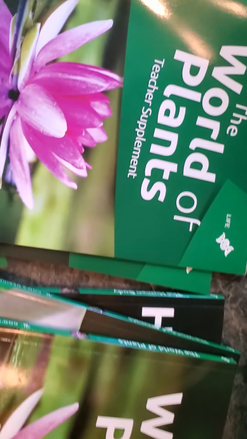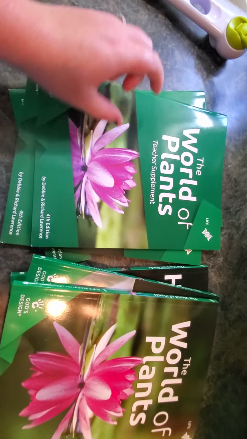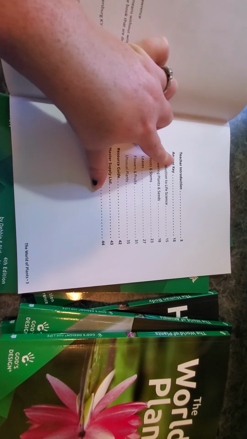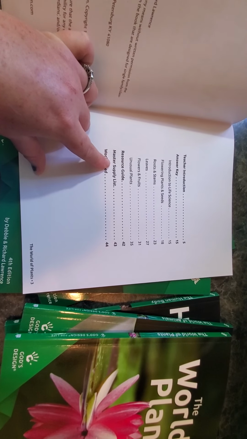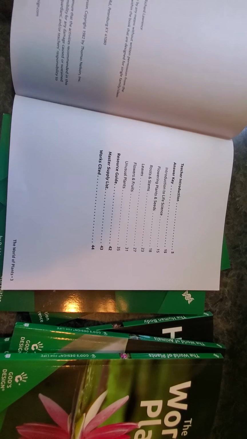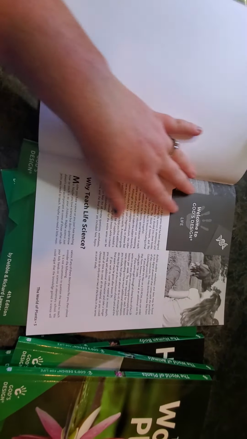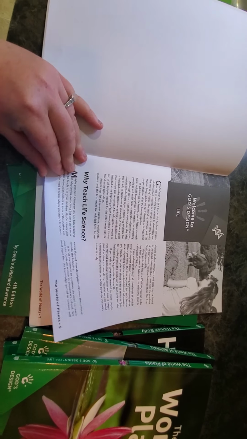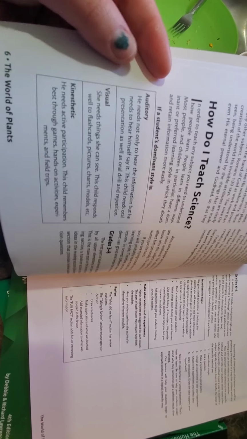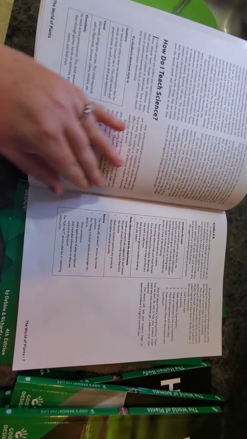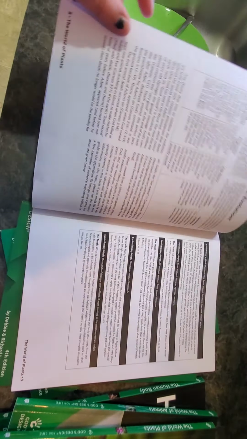Okay, so inside of the teacher supplement, let me back up. Inside the teacher supplement book, you open it up, and it has a teacher introduction, the answer key for all the units, and it has your resource guide and your master supply list, and then it shows where the works were cited from. Right? Okay, and here you have why teach life science. And this, I love this right here. And it talks about all the different learning styles, like your auditory, your visual, and your kinesthetic. Talks about how to teach the units.